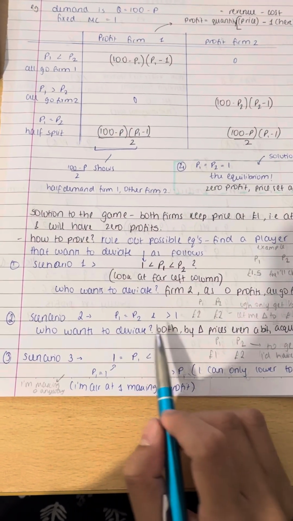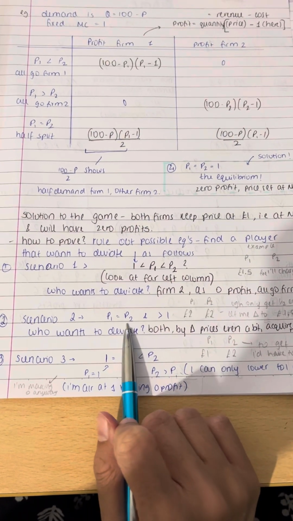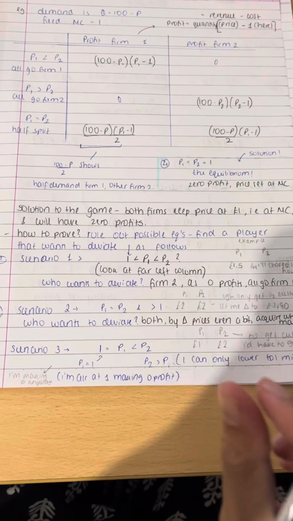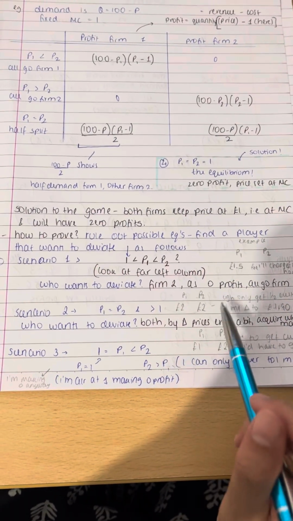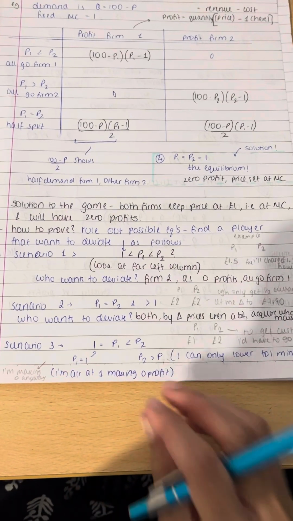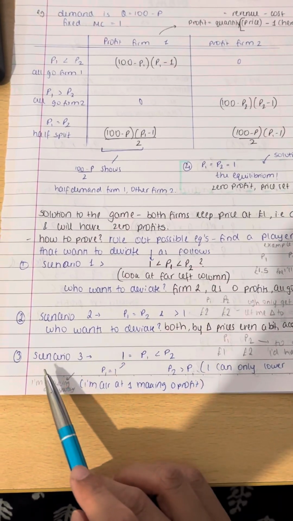And this I forgot to mention: they're already both getting half the customers, but to attract the whole market, they'll just have to change the price by a tiny bit, which won't affect them too much because they already got half, but now they're going to get the whole market. Now moving to scenario 3.